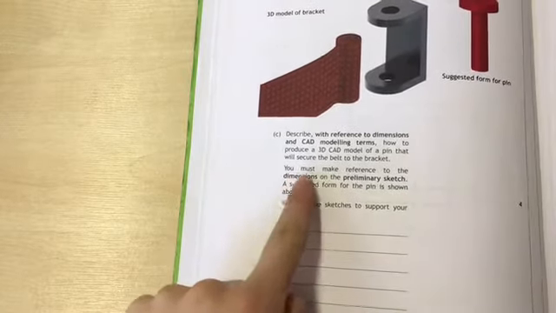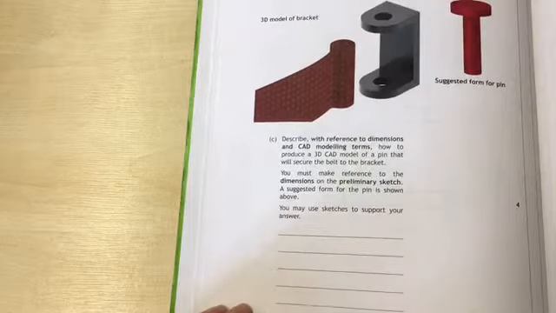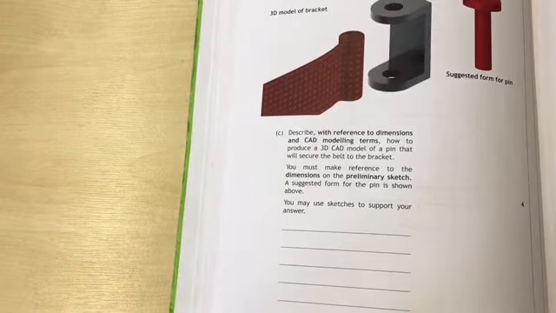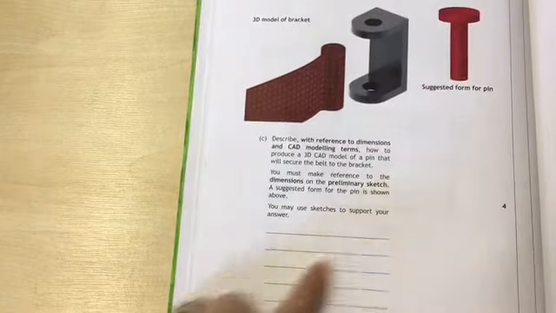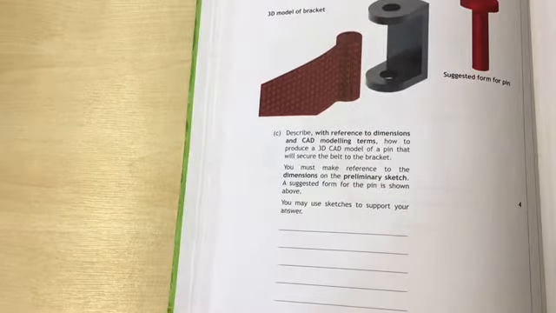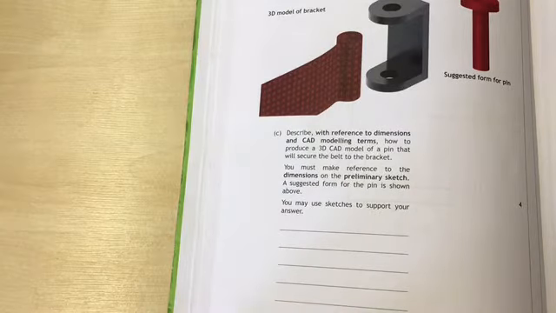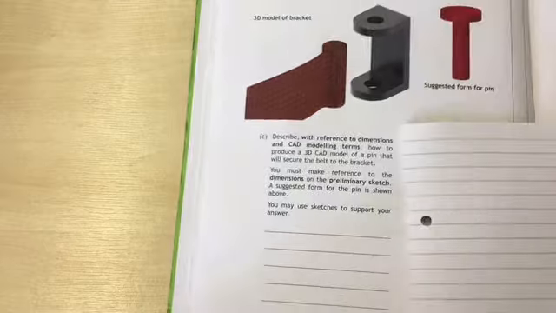It does say to you that you must reference 2 dimensions on the preliminary sketch given, and you can use sketches to support your answer. So it's a 4-mark question. The 4 marks are looking for 2D modelling terms like sketch tools, dimensions, 3D modelling tools, and making sure that you've got the right dimensions for that as well.